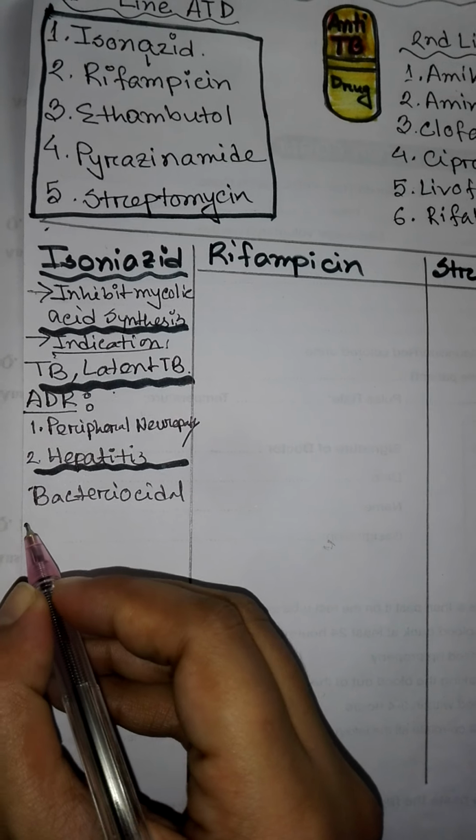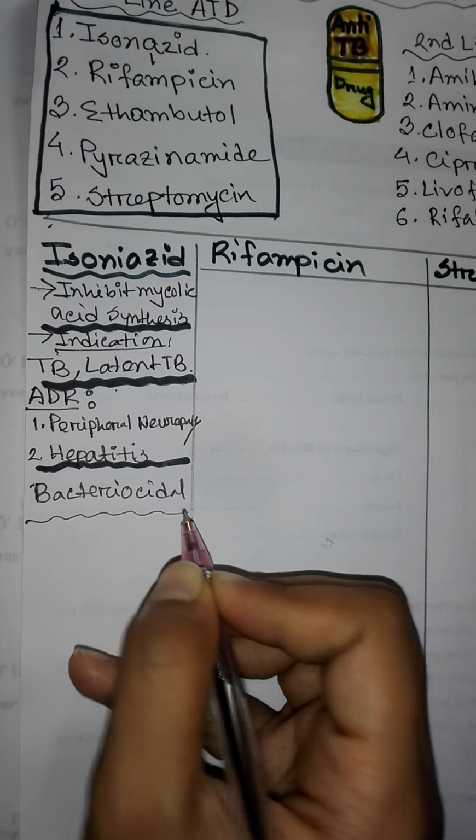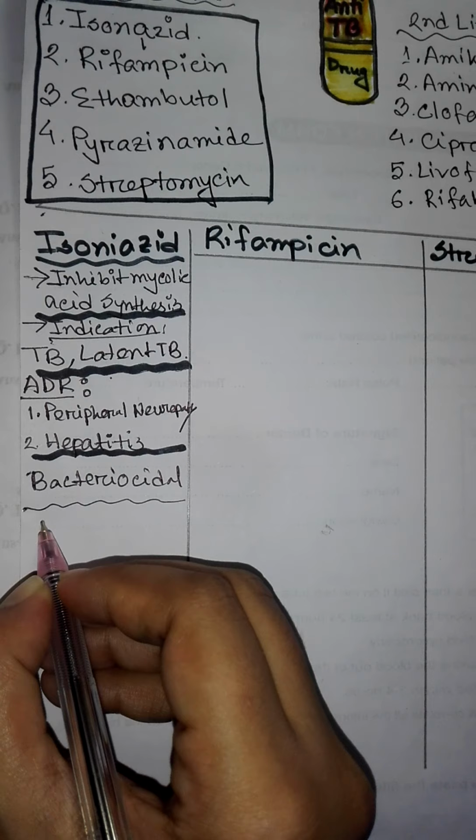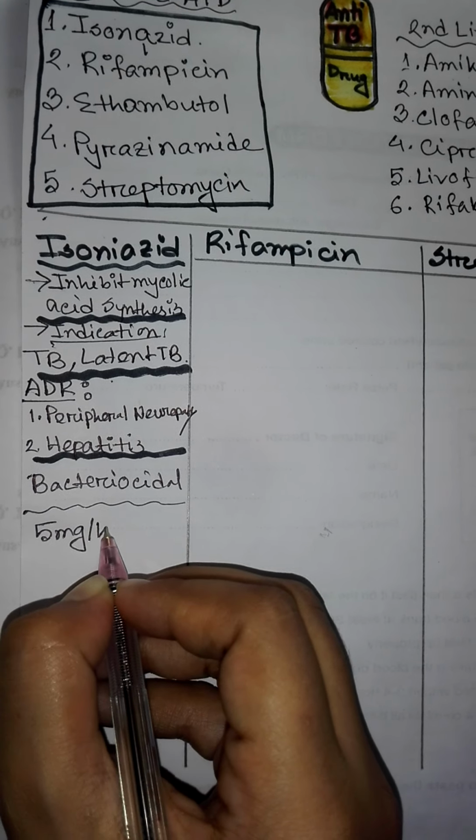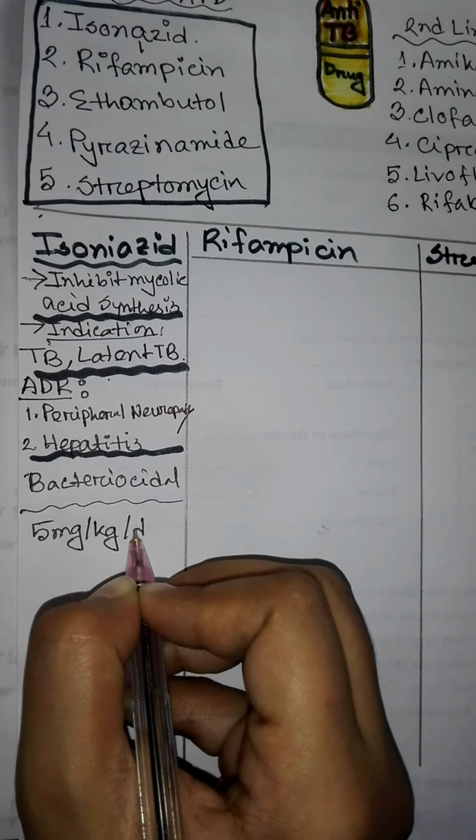Now, the daily adult dose is 5 milligram per kg per day.